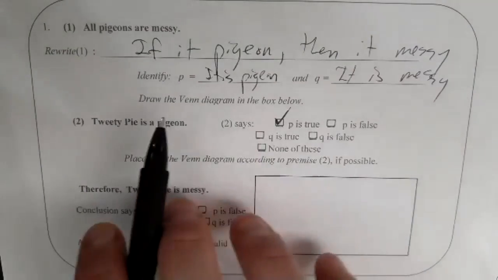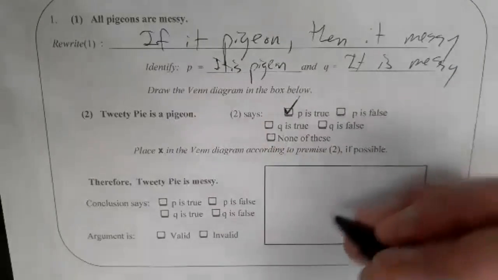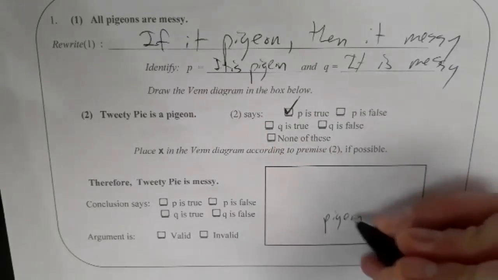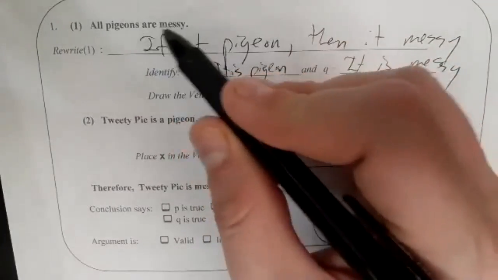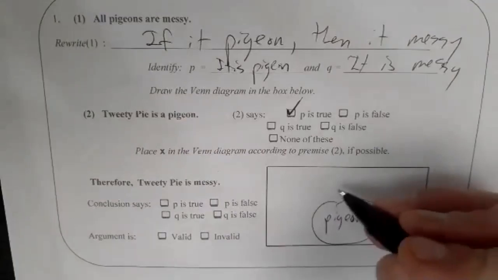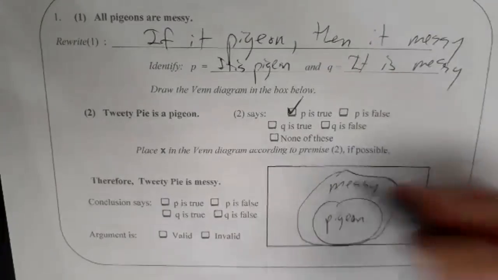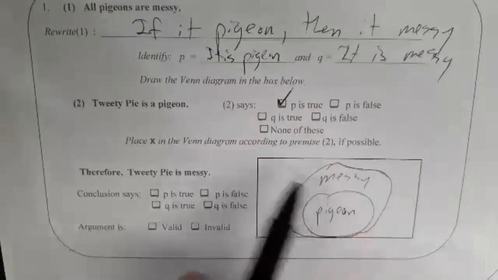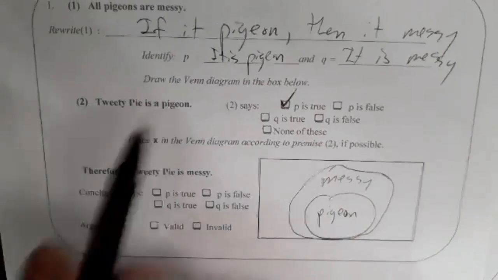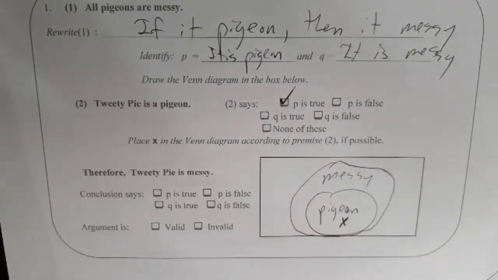wait, I should really start drawing my Venn diagram here. So for this part, all pigeons are messy. I think I skipped over that part. If I want to draw a Venn diagram for all pigeons are messy, it looks like pigeons on the inside, messy on the outside. That's this statement. This statement, Tweety Pie is a pigeon, says I put my X in this pigeon circle.